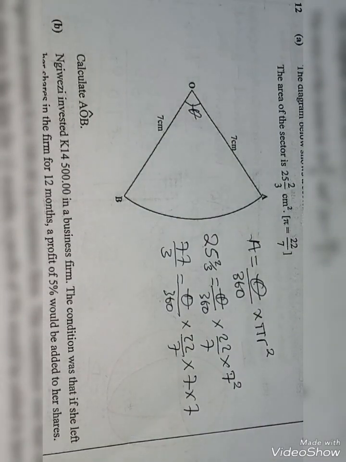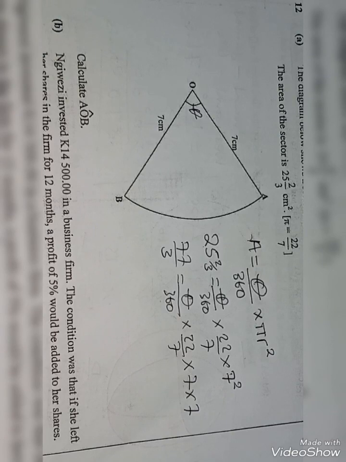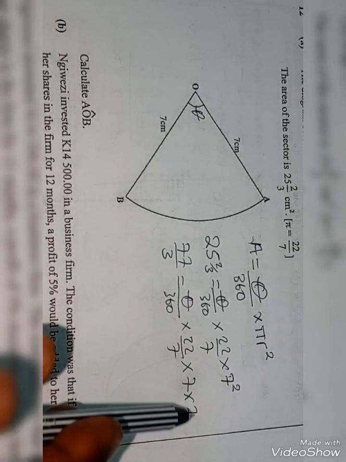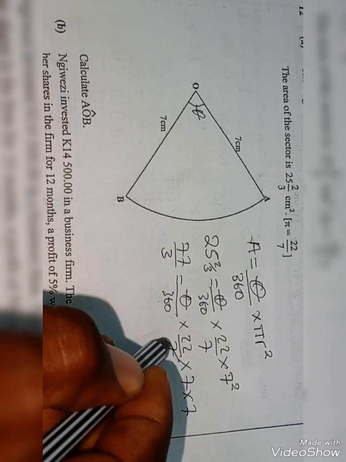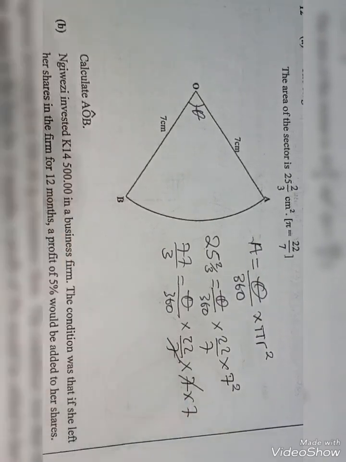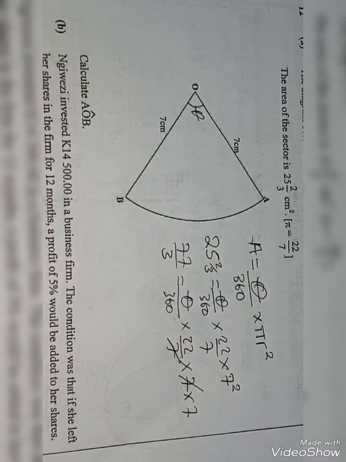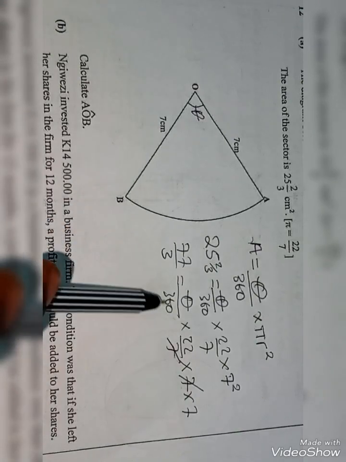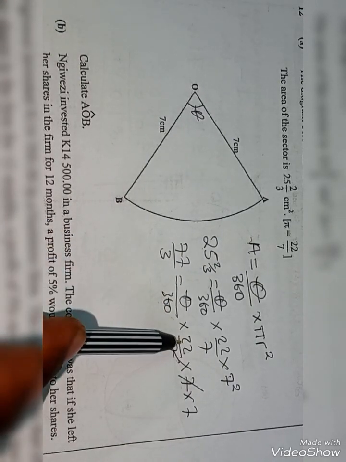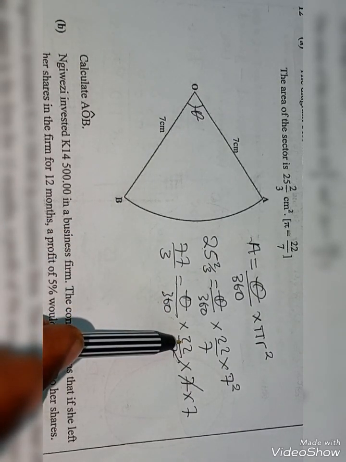So remember that this is paper 1. You are not allowed to use a calculator, but I'll show you how to do it without having problems. So this is multiplication. So remember that I can say 7 goes, 7 goes. Then I've got a number that can go into 360 and 22 without leaving a remainder.